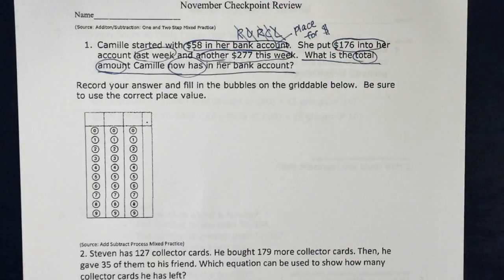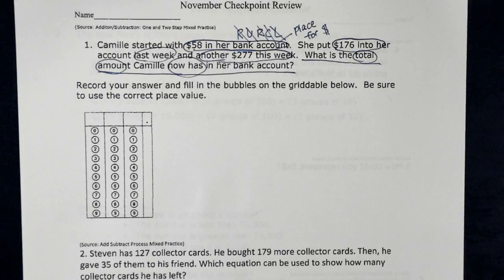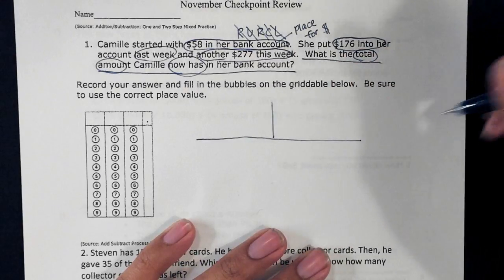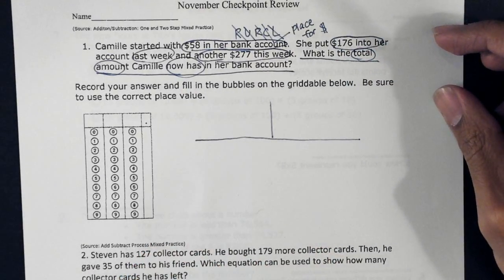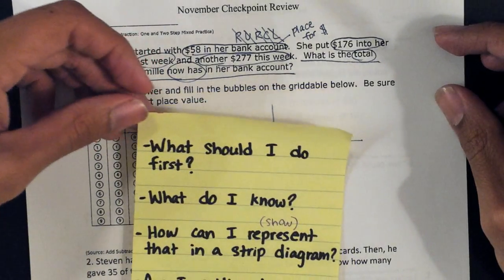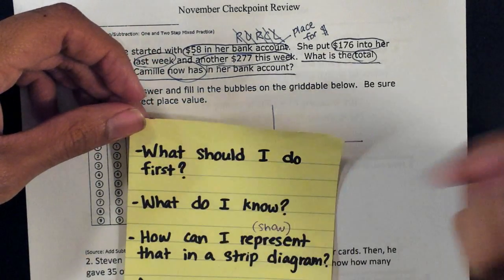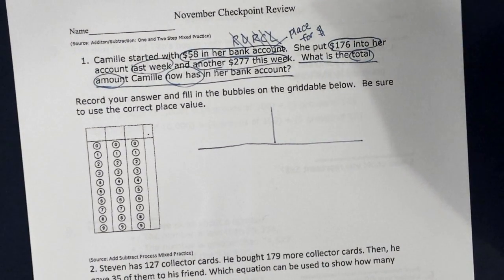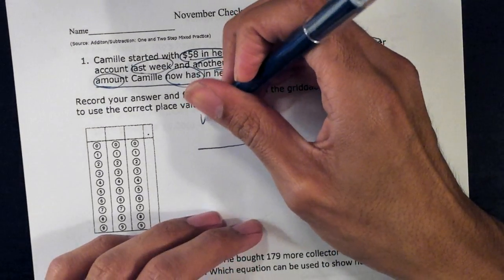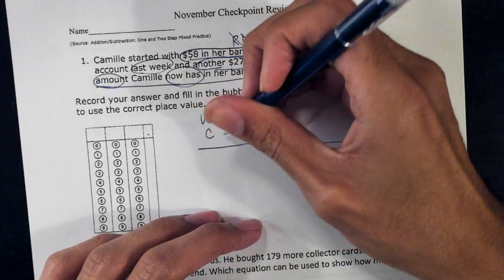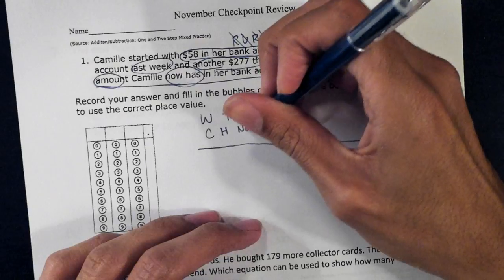And we can start our 4-step process. But for this question, I'm just going to make it a 3-step process to give myself a little bit more room in the strategy section. I have some questions that I need to ask myself every time I answer a math problem. The first question is, what should I do first? Well, the first thing I need to do is fill out my main idea. My main idea for this question is going to be, what is the total amount Camille has now?